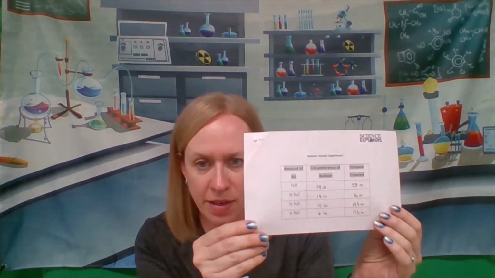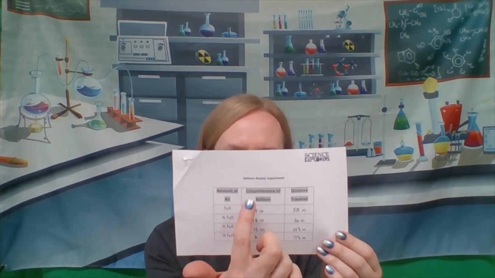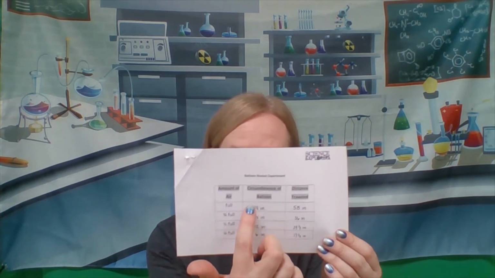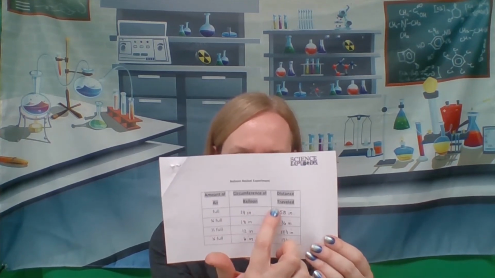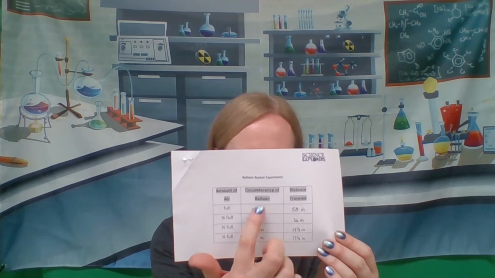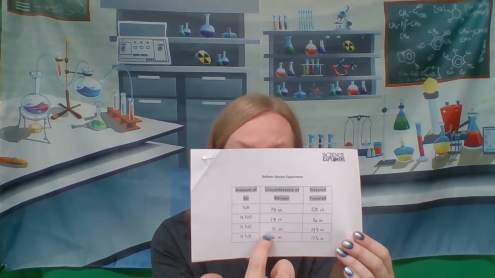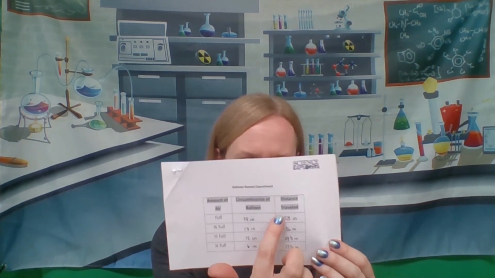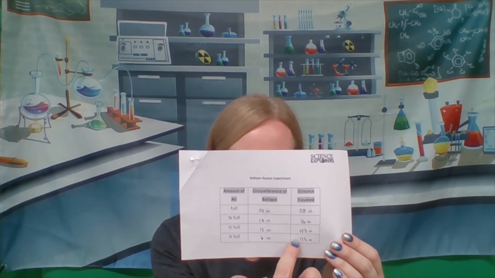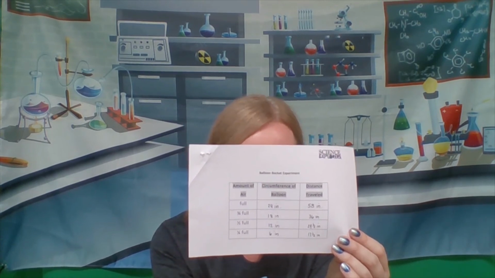So let's take a look at our data here. We can see that the bigger the circumference, the more air was let out of our balloon. And check this out, the further distance it traveled. So as the circumference was smaller, the amount of air leaving the balloon was smaller, and thus the distance traveled was also shorter. So we can see that the balloons that had the most air are definitely going to travel the farthest. Those that had the less amount of air are going to travel a shorter distance, which makes sense.